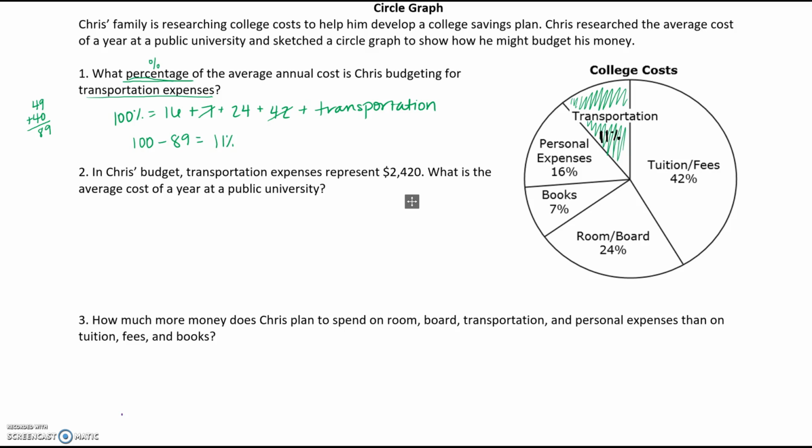All right, number 2 says, in Chris's budget, transportation expenses represent $2,420. What is the average cost per year? Transportation, is that a piece of the pie or the whole pie? Transportation is a part, right?